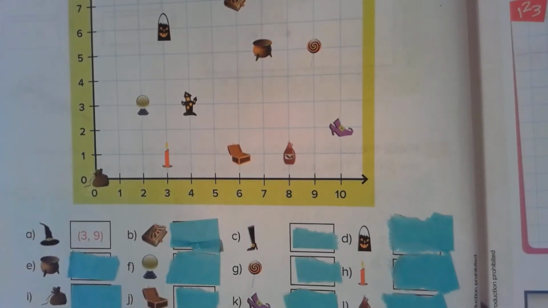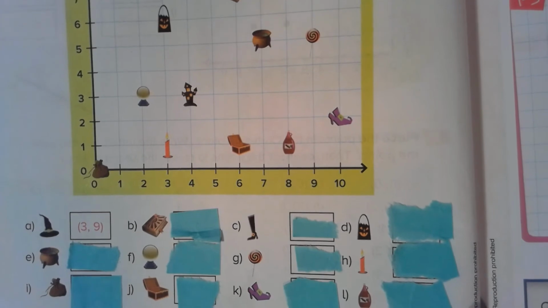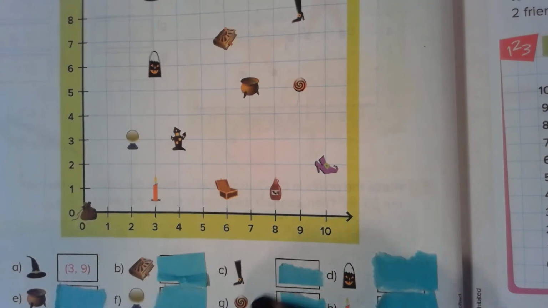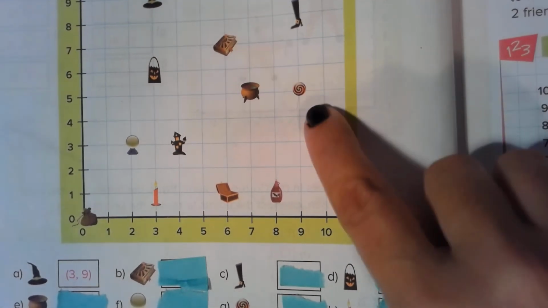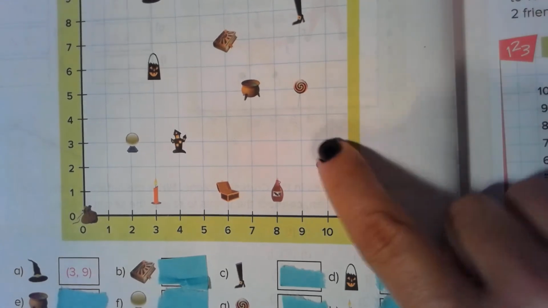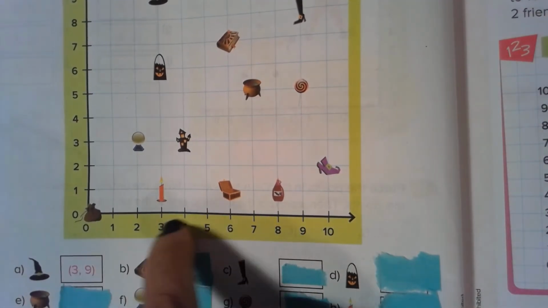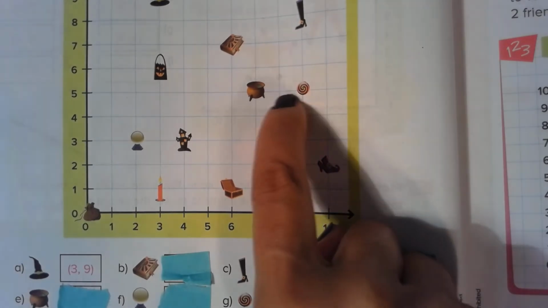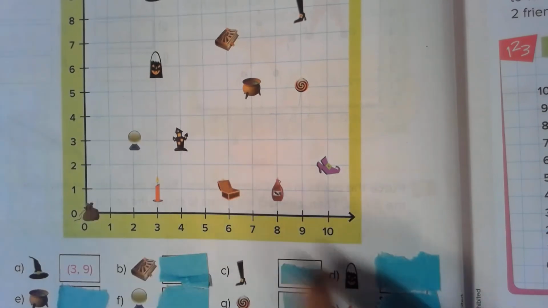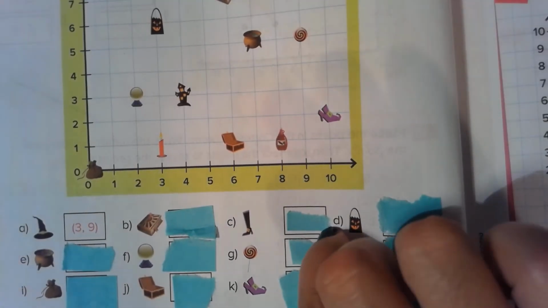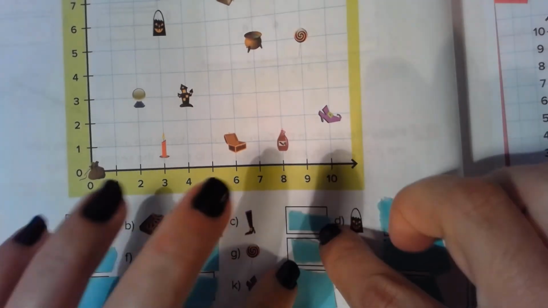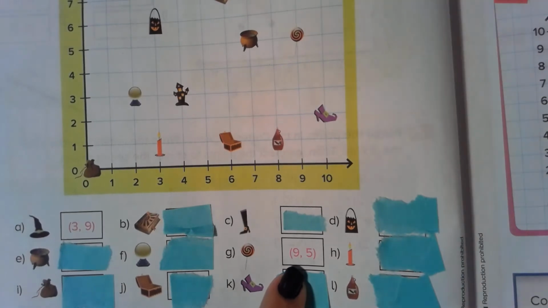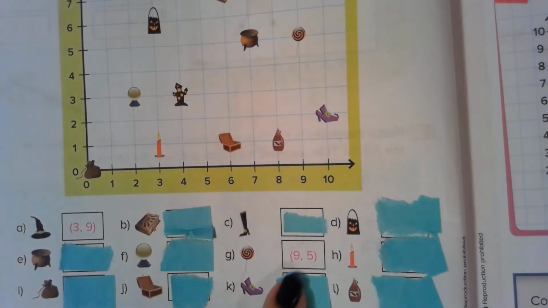Ooh, what else do you want to look for? Let's look for the lollipop. Yes, let's look for her candy. Well, I see her candy here. And I have to remember in the elevator 9, up the elevator 5. So it should be parenthesis 9, comma, 5, end parenthesis, or end paren. Great job. 9, comma, 5.